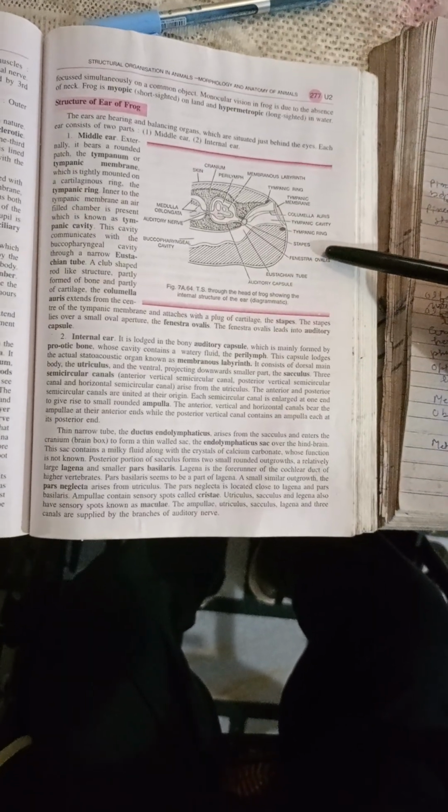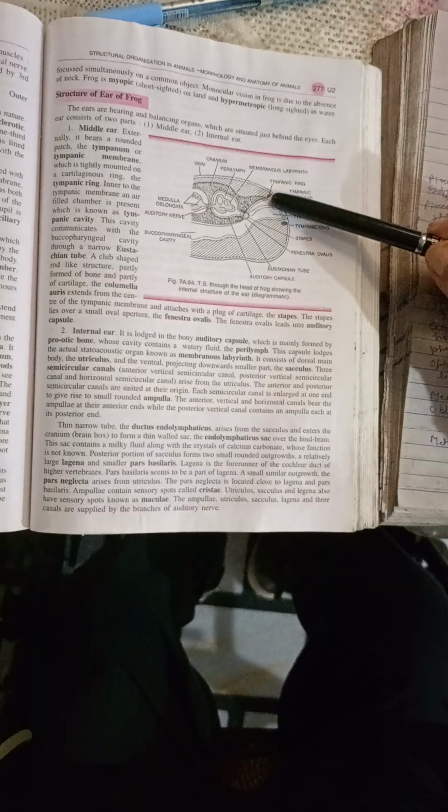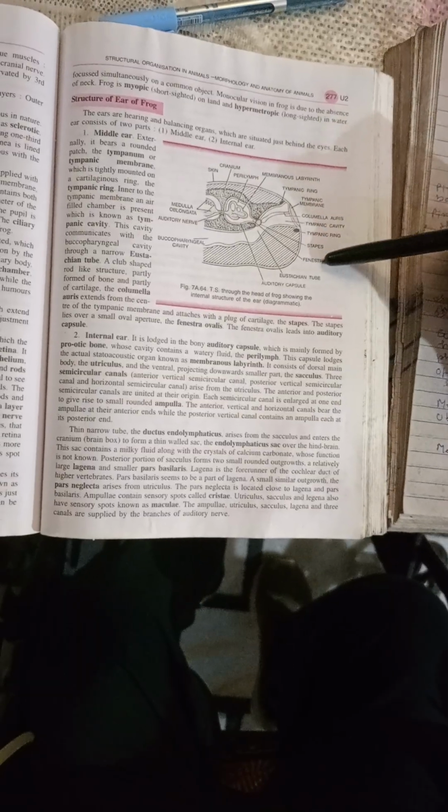We can see that the outer structure is tympanic membrane, and the inner side is stapes. It is a bone that helps in hearing, and the other side is the internal ear. Outside the internal ear is found perilymph, and on the other side is found endolymph. Now we can see the membranous labyrinth. It is called the internal ear.